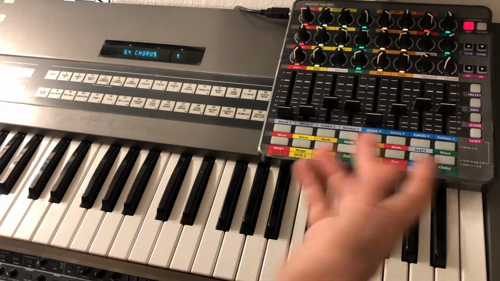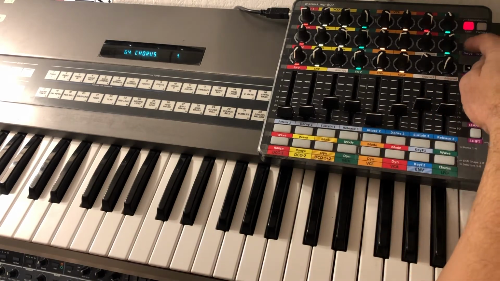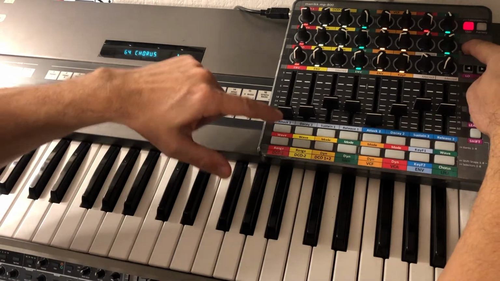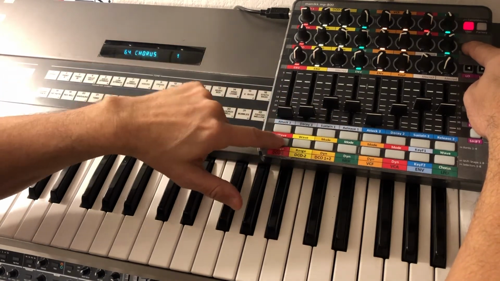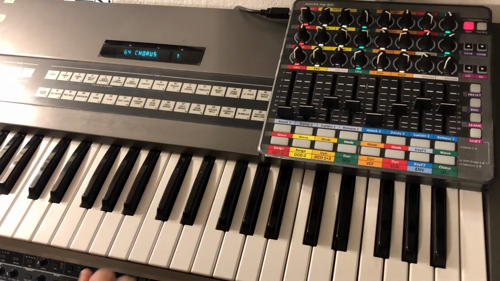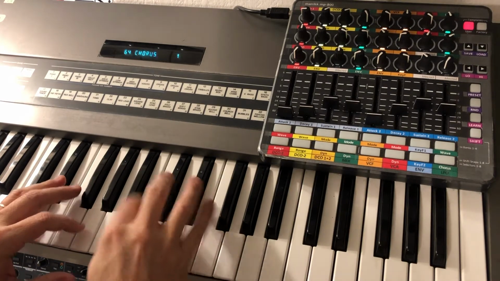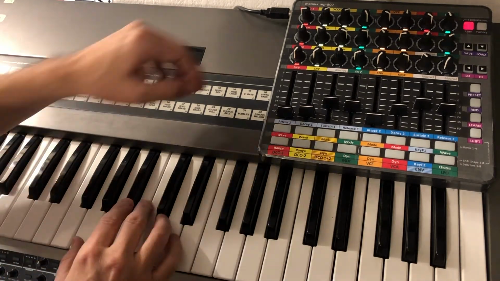If you want to save a patch, then you press and hold the Save button. Then you select a bank 1 to 4. After the bank you select slot 1 to 8. Then we release the Save button. Here we save to bank 1 in slot 1.